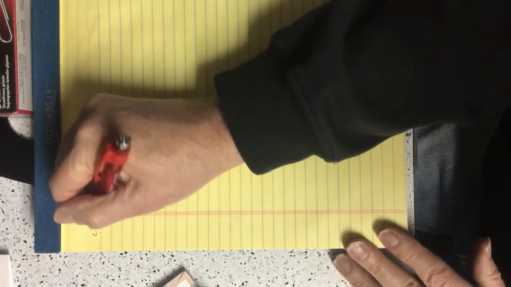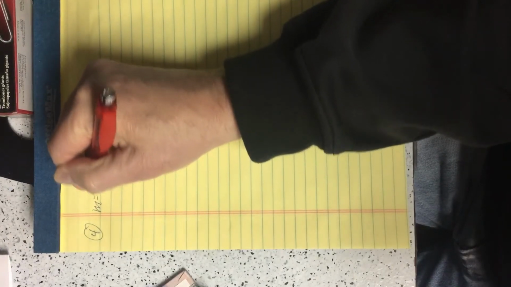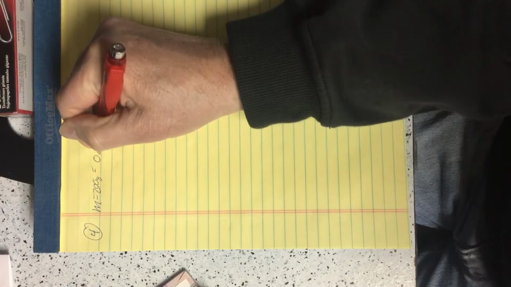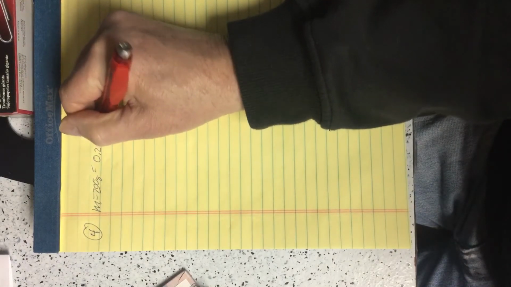Okay, question 4 on page 122, chapter 6. So this is number 4. We have a 200-gram mass, so the mass is equal to 200 grams, but we don't work in grams, do we? We got to convert it to kilograms, so we divide by 1,000, so we get 0.2 kilograms.